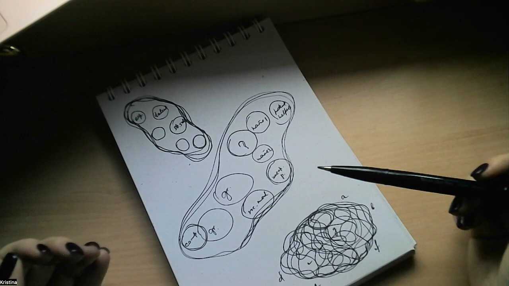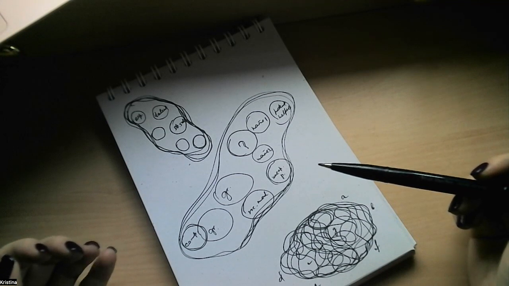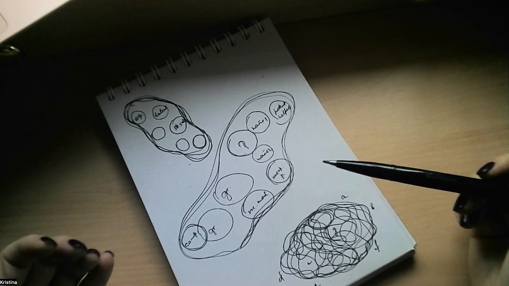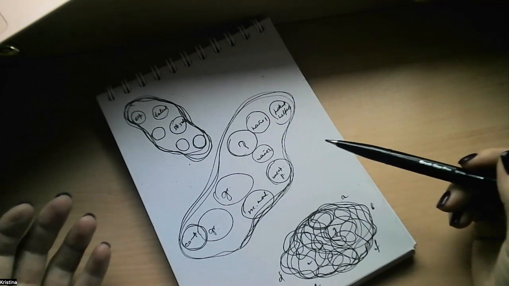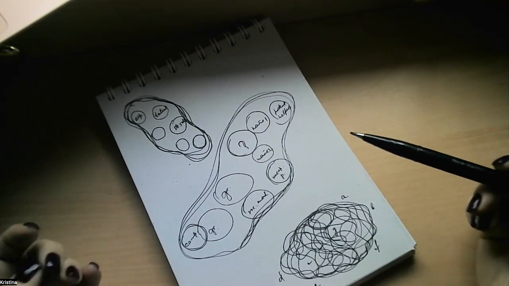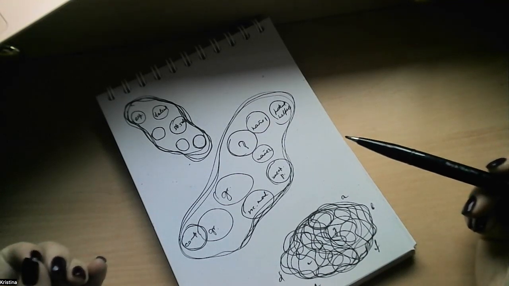Do you maybe recognize any shapes that seem familiar to you? For example, if you look at the horse, maybe you suddenly say, oh, it looks like a frog or like a foot or whatever else.